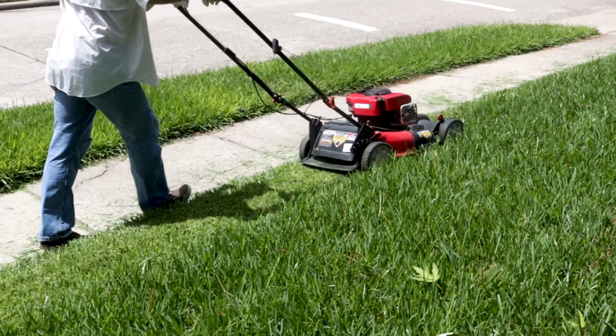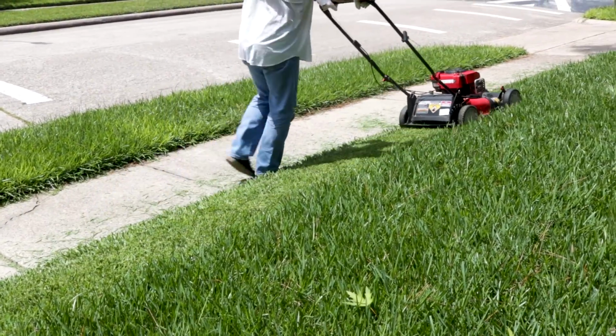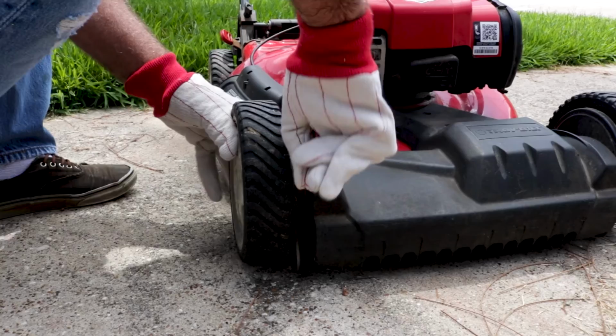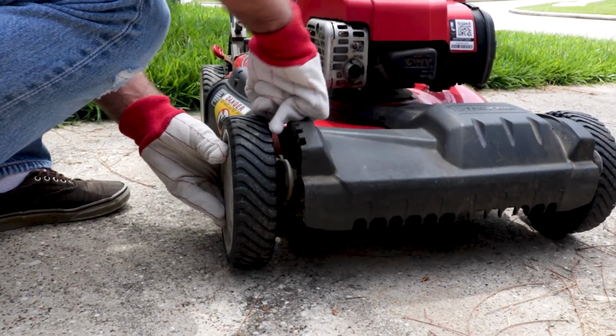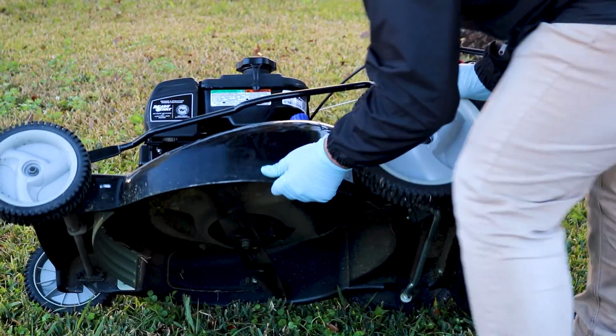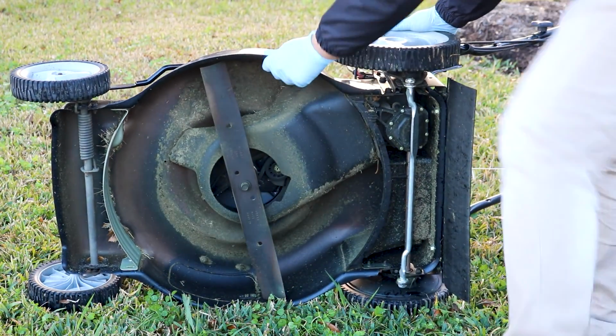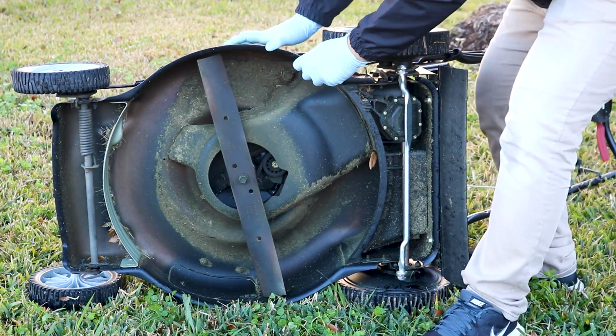Tall grass encourages deeper root growth and strengthens your lawn. You want your grass to be about 3 to 4 inches in height, so adjust your mower accordingly. Also, take some time to make sure your mower is in good shape. The oil should be changed at least once a year, and the blades should be sharpened regularly.